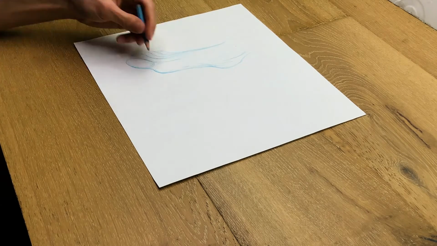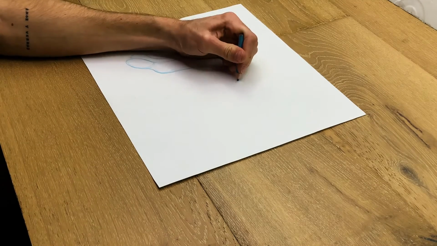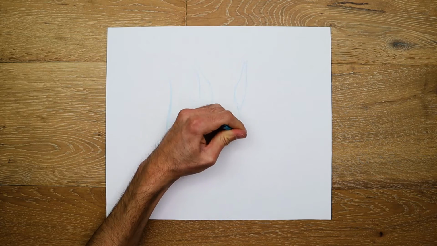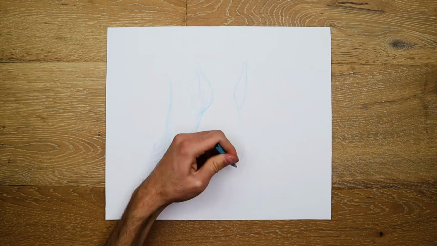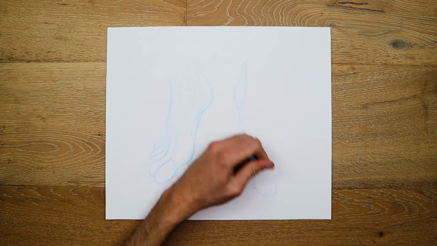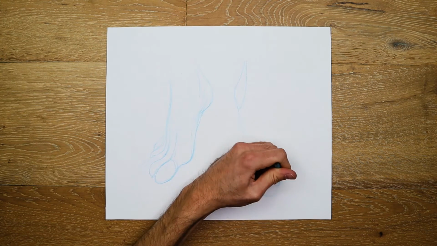Regardless of what type of foot image you're using as a reference, the idea is to work very lightly at this point, establishing the different features, making sure that the heel flows into the balls of the feet, which then flow into the toes of the feet. And naturally we also want to make sure that the big toe has a larger structure compared to that of the rest of the toes.